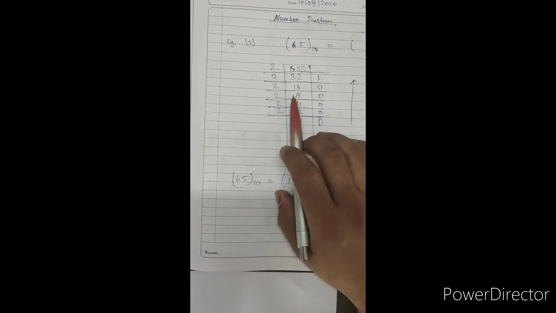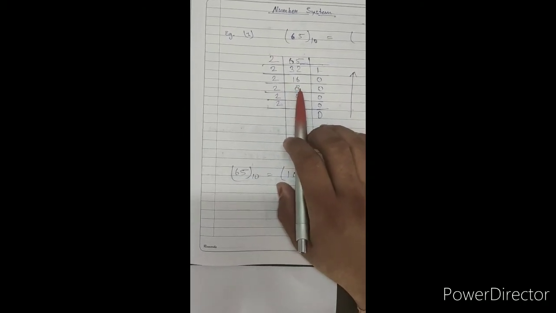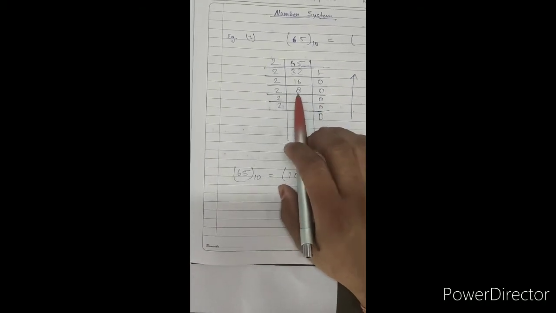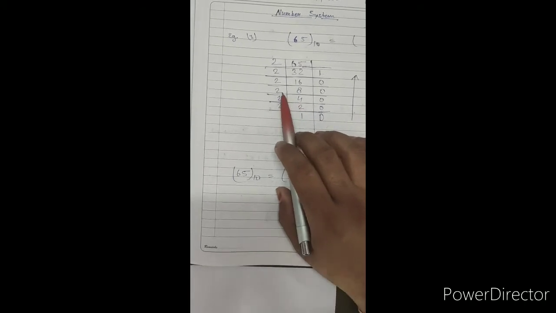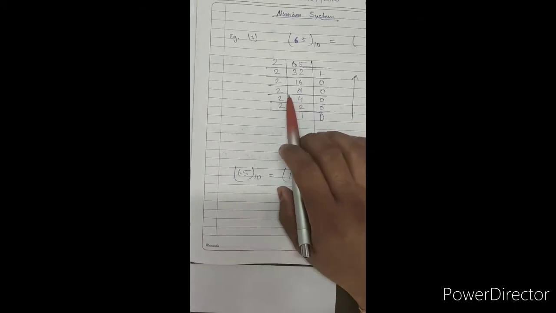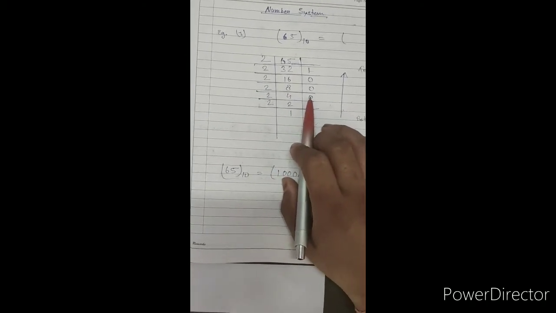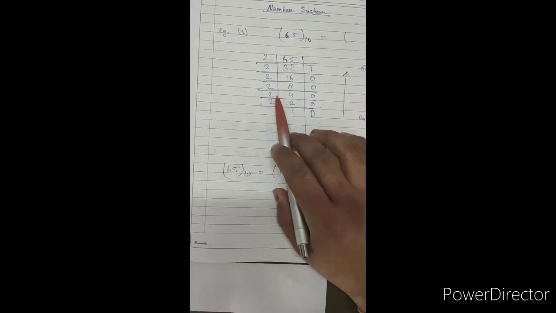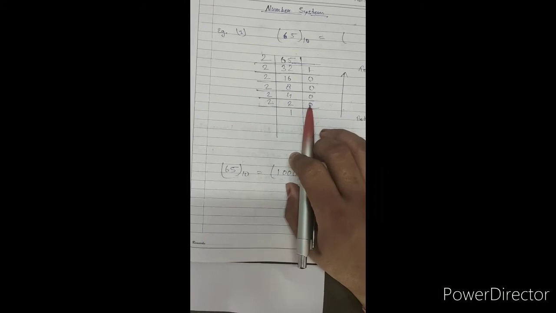Again we divide 16 by 2 and get 8, with remainder 0. Then we divide 8 by 2 and get 4, since 4 times 2 is 8, and the remainder is 0 again. Then we divide 4 by 2, so 2 times 2 is 4, and again the remainder is 0.